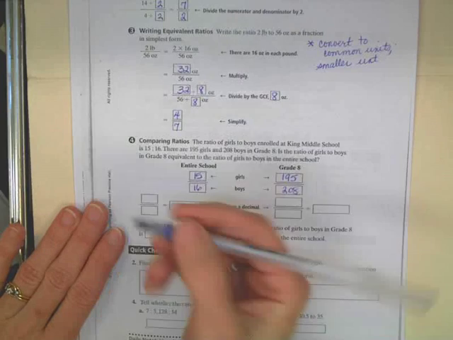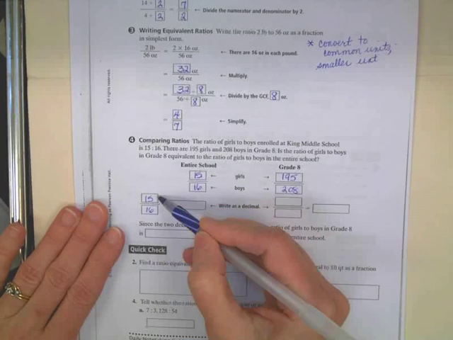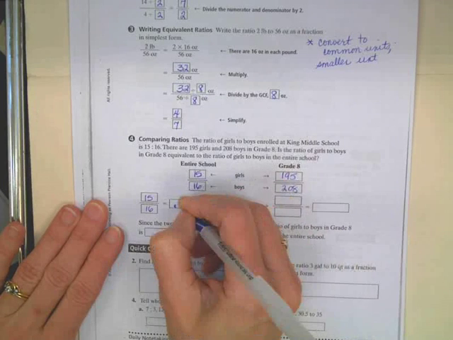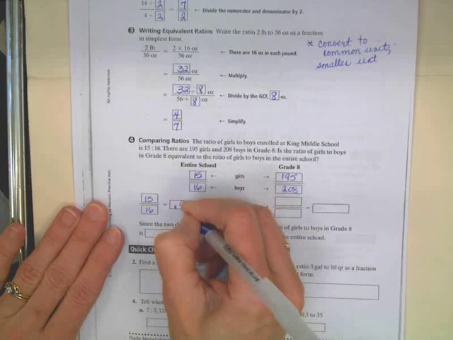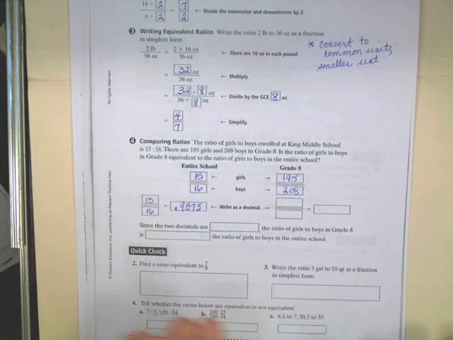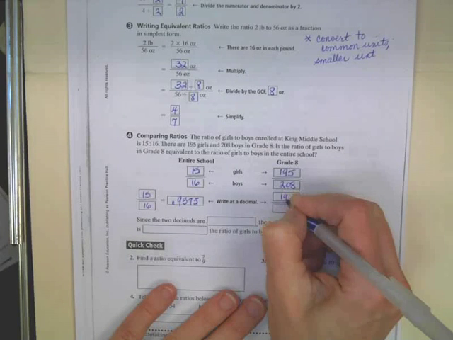One way to do this is to write each of the ratios then as a decimal, and remember that means the numerator or the top first term divided by the second term. When I take 15 divided by 16, I get 0.9375, and you do definitely want to double check me on a calculator because sometimes I do make mistakes.